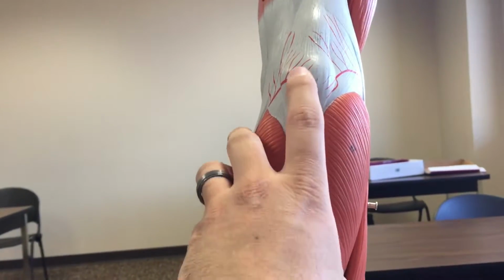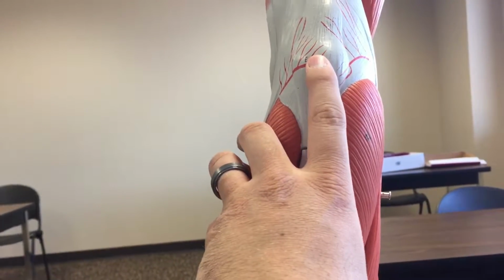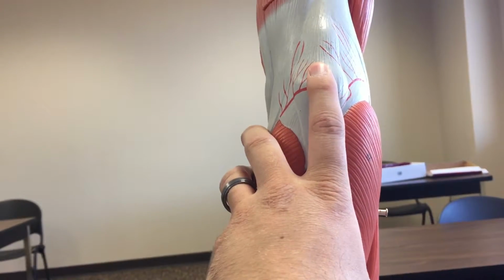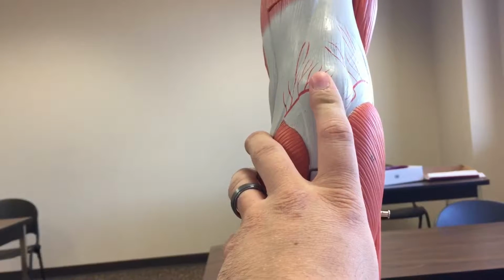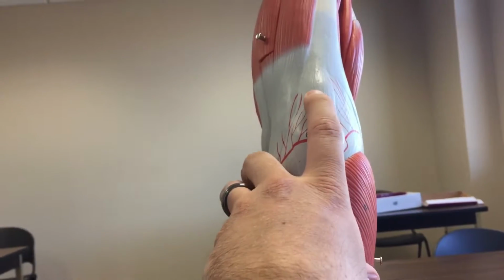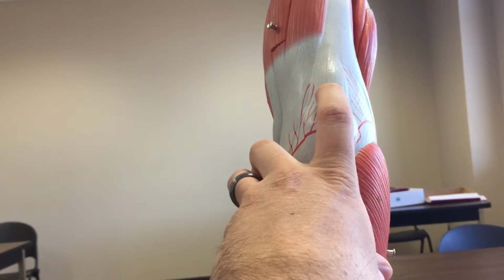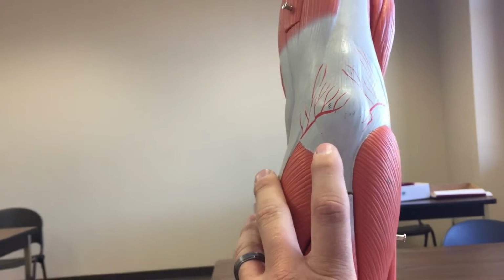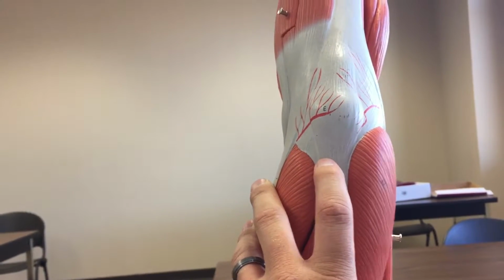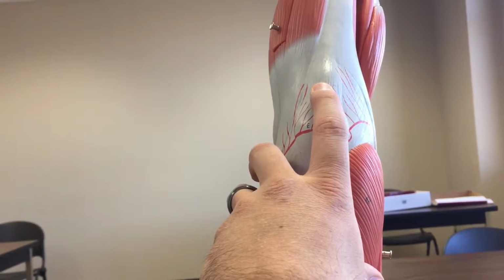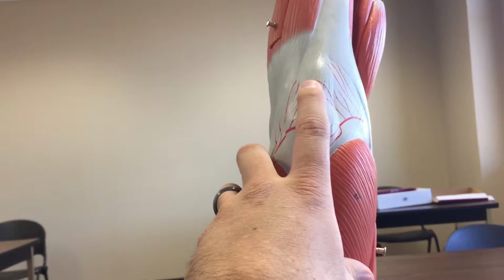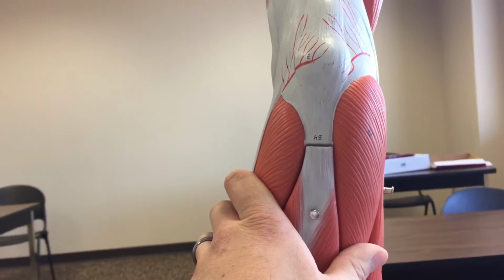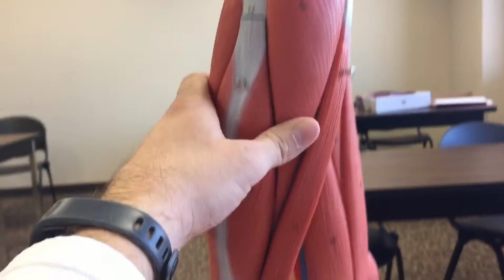And if you follow distally or inferiorly, as I move up, but really down the leg, this bulge right here would be the patella, and then inferior to that would be the patellar tendon. So above the kneecap we have the quadriceps tendon, below the kneecap we have the patellar tendon. That's an important distinction that needs to be made.